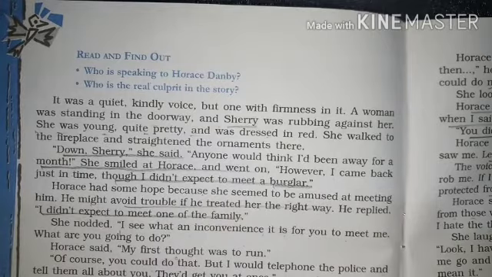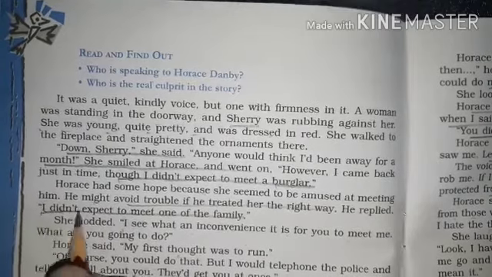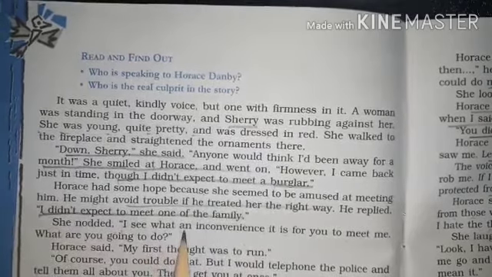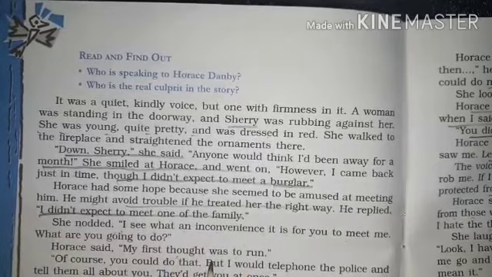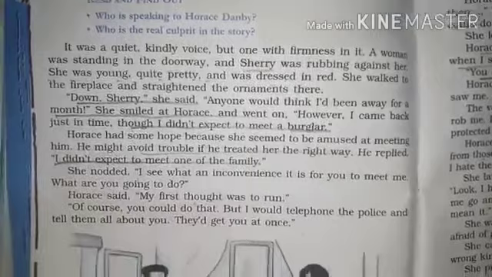He might avoid trouble if he treated her the right way. He replied, "I didn't expect to meet one of the family." उसने कहा कि मैंने नहीं सोचा था कोई family member होगा. She nodded. "I see what an inconvenience it is for you to meet me. What are you going to do now?" अब आप क्या करेंगे, मैंने आपको देख लिया.